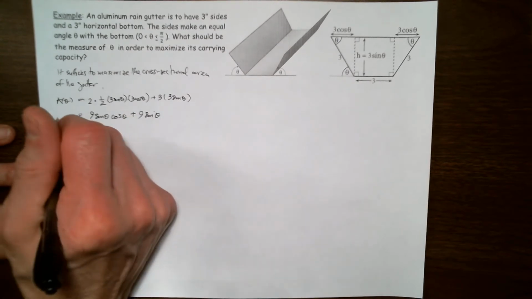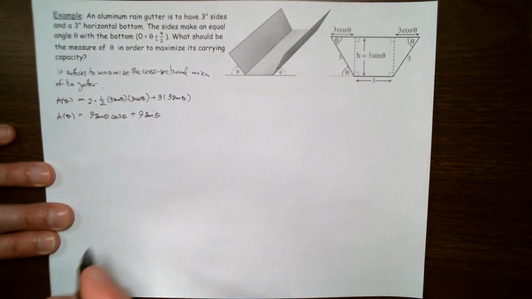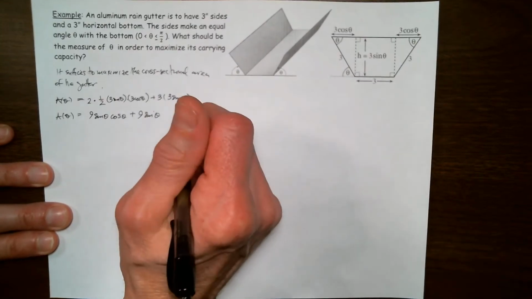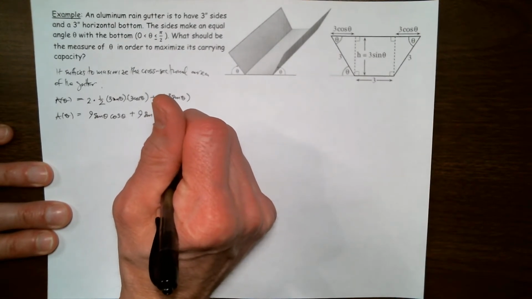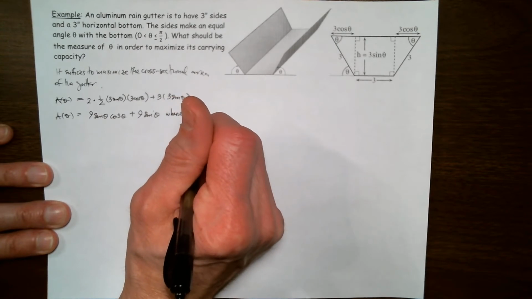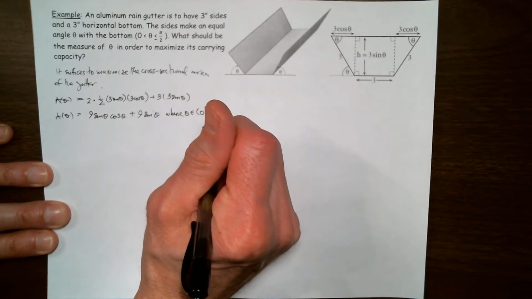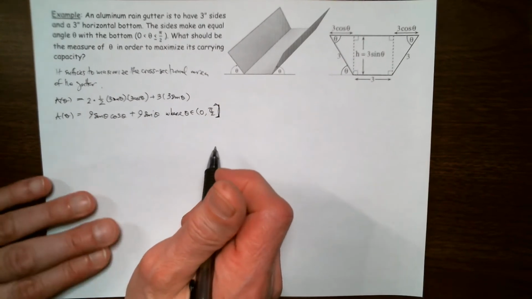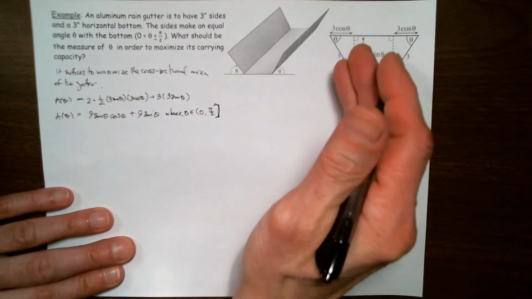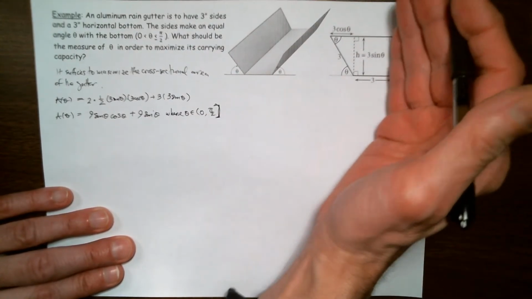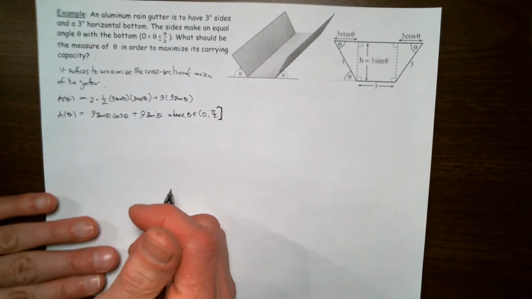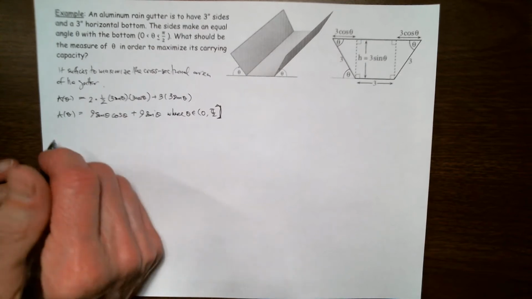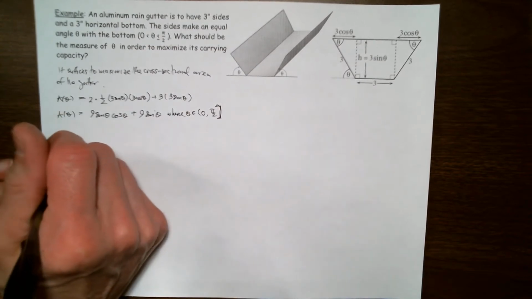And as was mentioned, the angle theta here would be an acute angle, so theta is positive, and certainly it would not exceed 90 degrees because we're trying to maximize the cross section. We're not going to want to turn the angle in more than 90 degrees. And so this is our area formula.